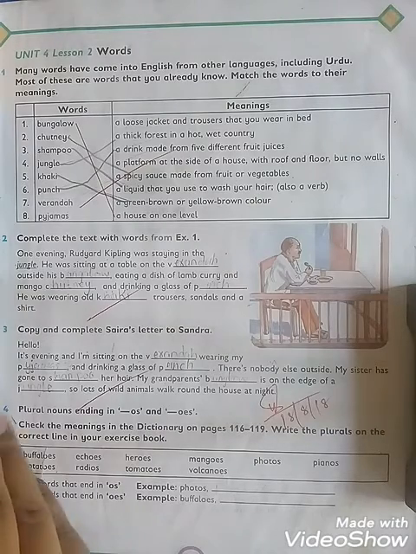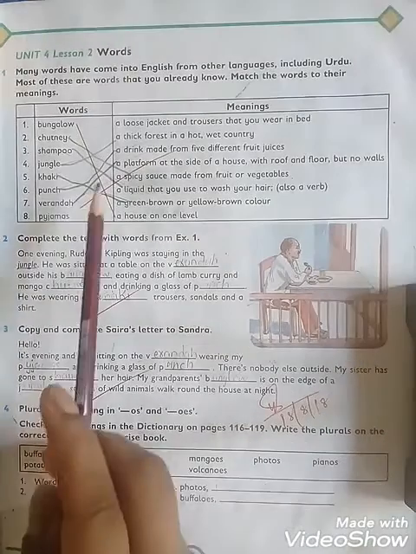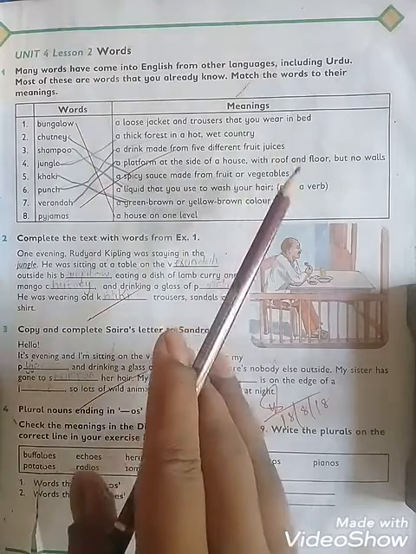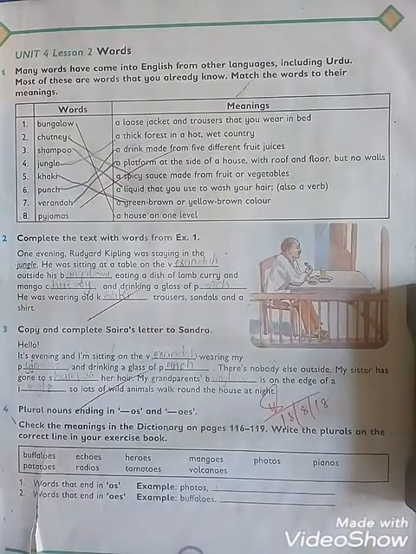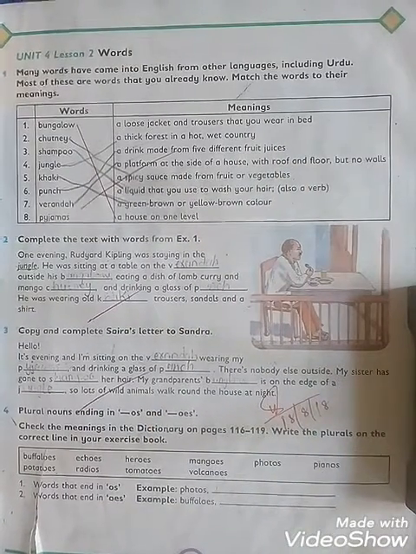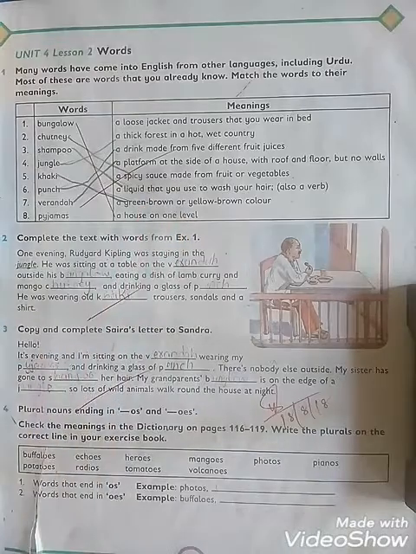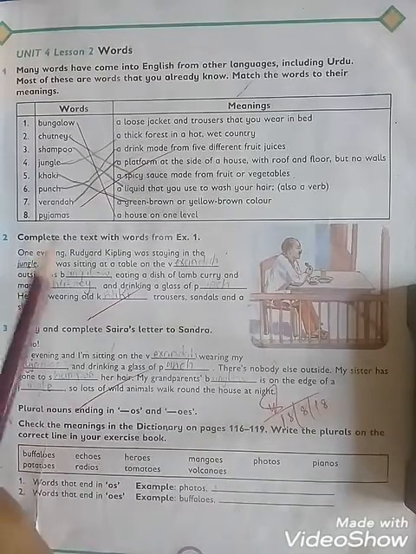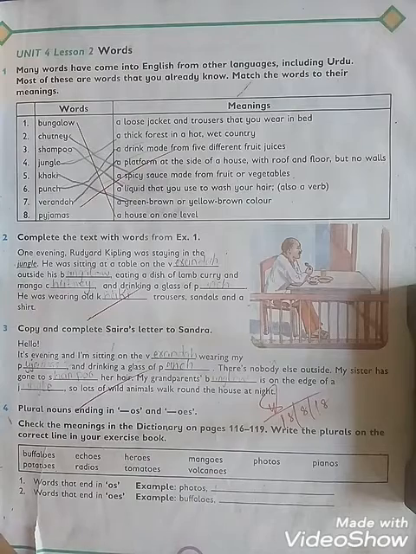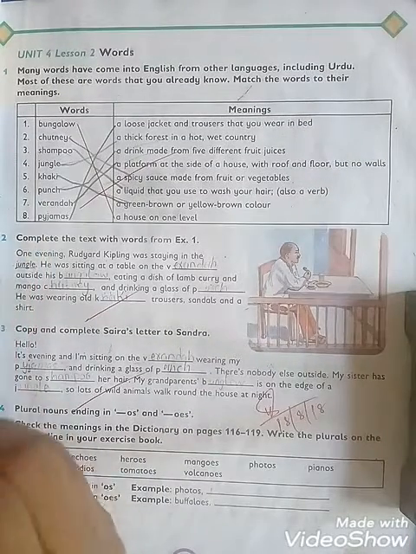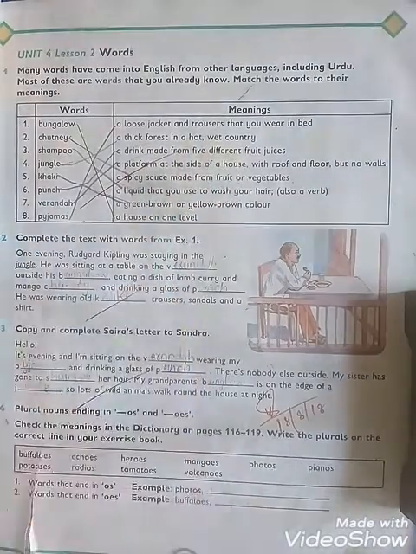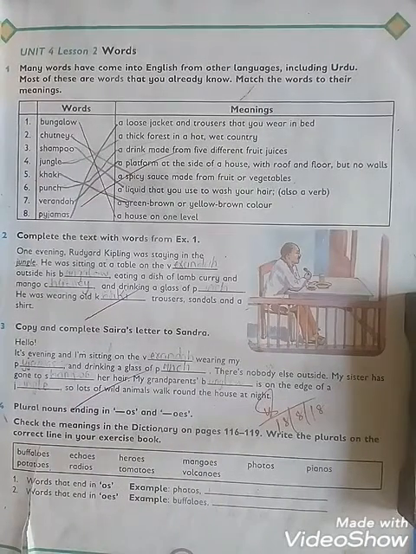Number 7 is veranda, a platform at the side of a house with roof and floor but no walls. Mostly at the entrance of the house there is a roof on pillars. It's called veranda. So veranda is a corridor also. I think you must have a veranda in your house. Number 8, pajama, a loose jacket and trouser that you wear in bed. So you all must know about pajama. In English it's also pajama.